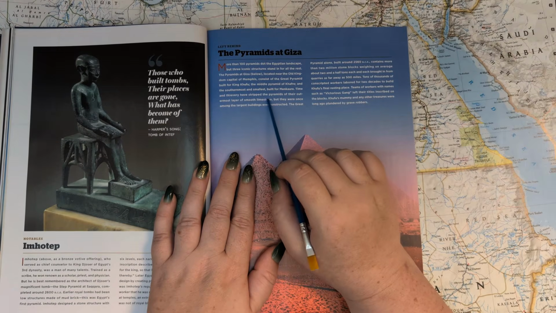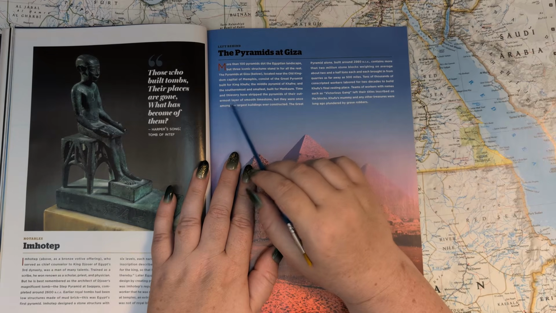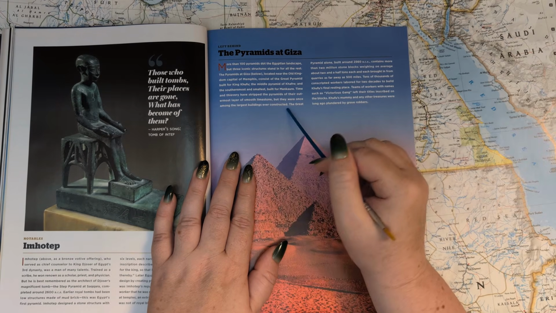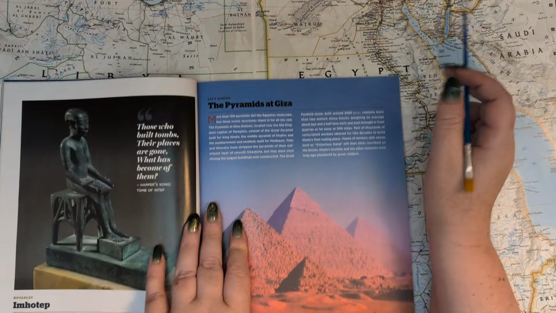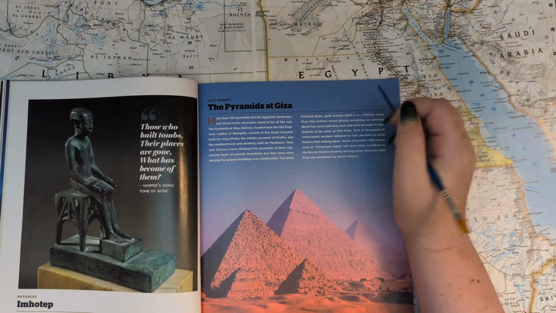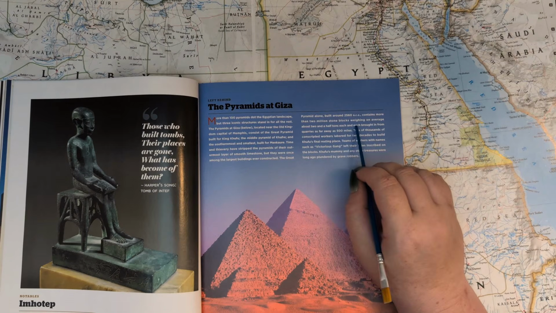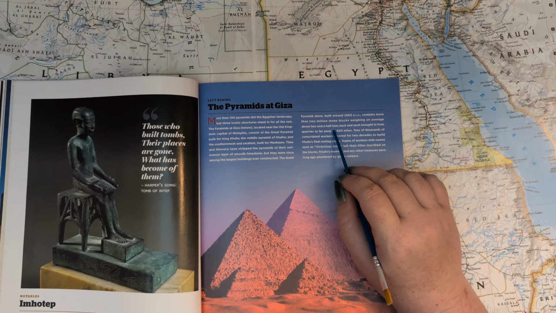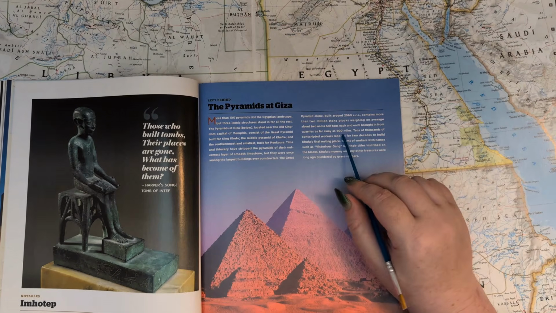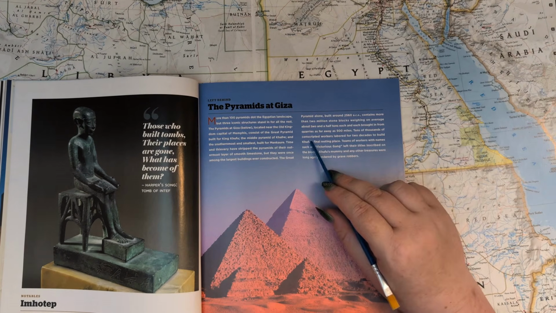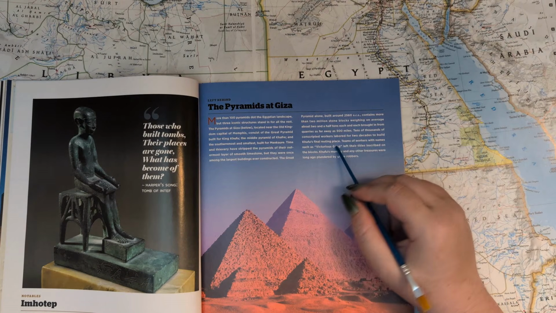Time and thievery have stripped the pyramids of their outermost layer of smooth limestone, but they were once among the largest buildings ever constructed. The Great Pyramid alone, built around 2560 BCE, contains more than 2 million stone blocks, weighing on average about 2.5 tons each, and each brought in from quarries as far away as 500 miles. Tens of thousands of conscripted workers labored for 2 decades to build Khufu's final resting place.